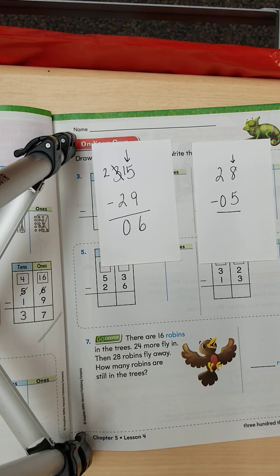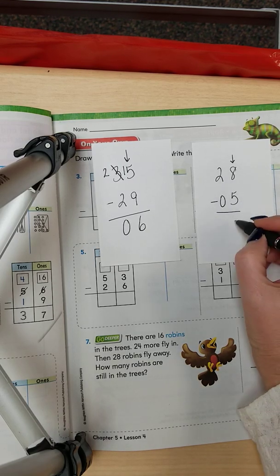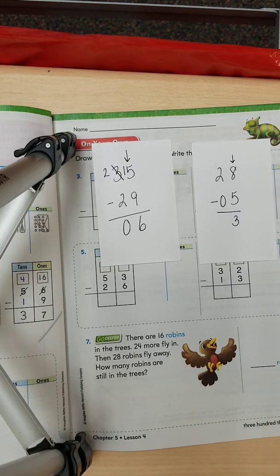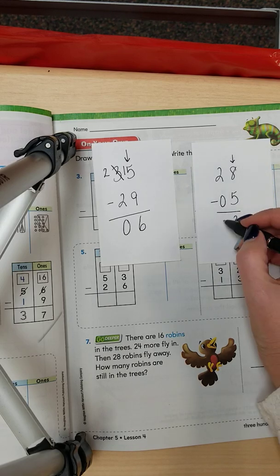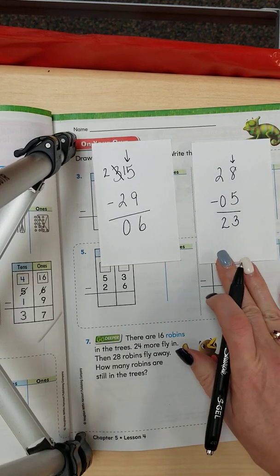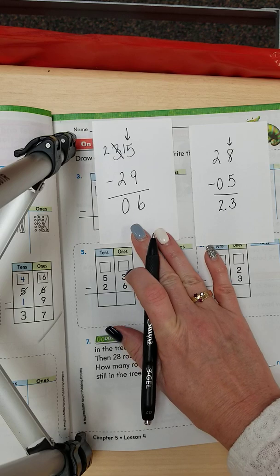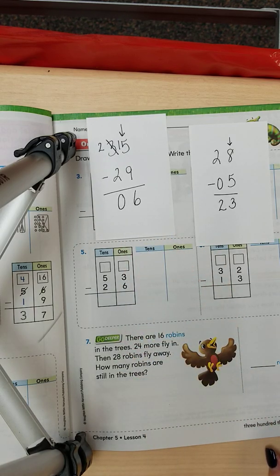Okay, here's my rhyme. Do I have more on top? Is 8 bigger than 5? It is. So more on top, no need to stop. That means I just get to subtract. 8 minus 5 is 3. Now I go to my tens column. 2 minus 0. 2 minus 0 is 2. And just like that, when we don't have to borrow, they're so much faster and easier. And remember, borrow, regroup means the same thing.